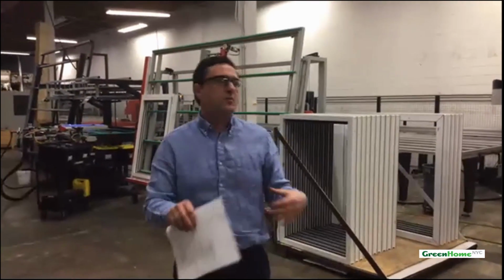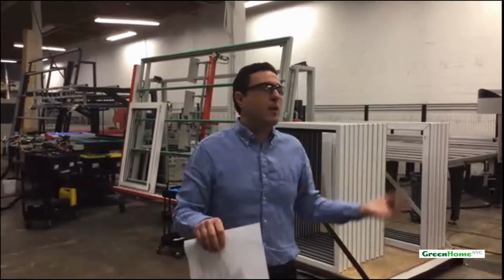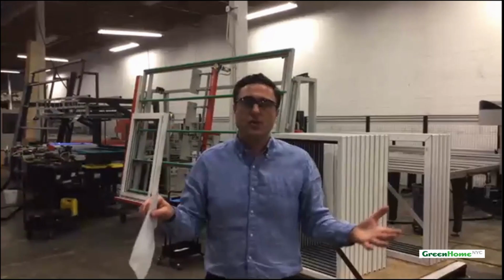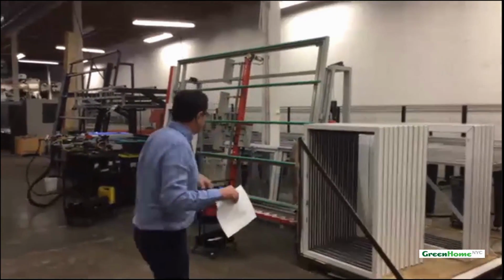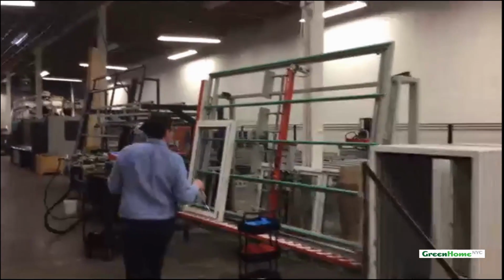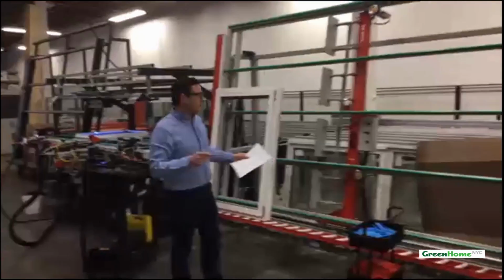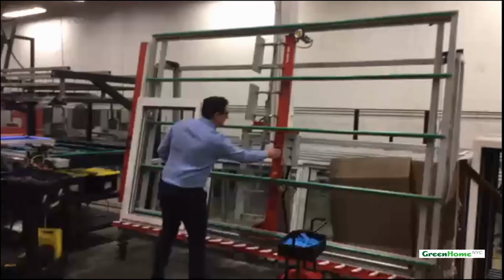So we discuss with our clients what the priorities for the glass package are, and we can formulate a glass package that best suits those priorities. And the glass gets put on here in one of our glazing racks. This is one of our glazing stations right here.